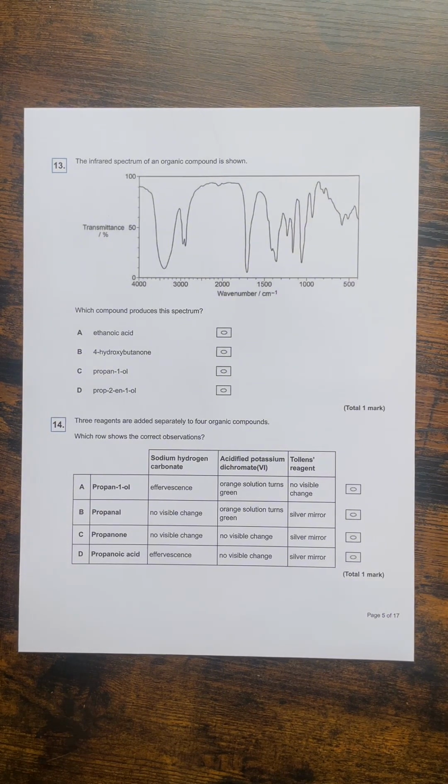So NMR is incredibly useful in its own right, particularly hydrogen NMR, but having additional information is very helpful, because sometimes you might have two different structures that give the exact same pattern with hydrogen NMR, and that's where the chemical test might come in to help us distinguish between those two structures.